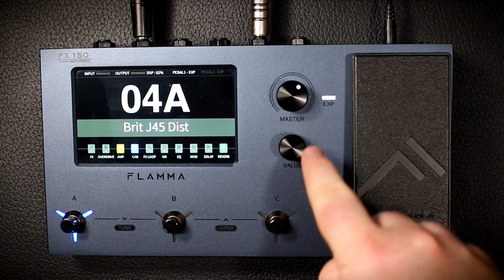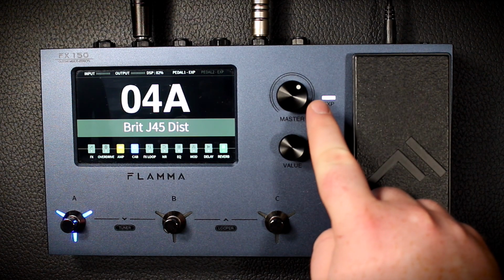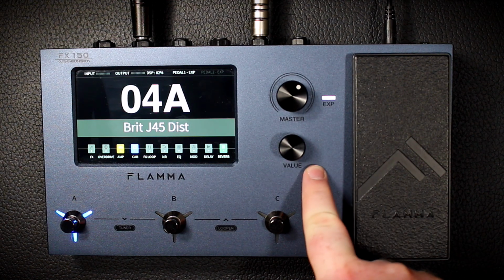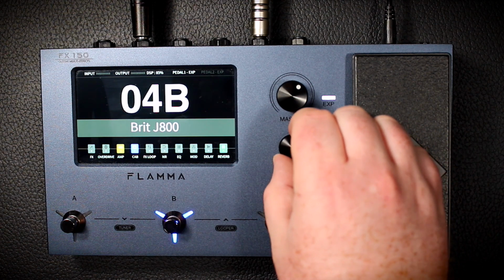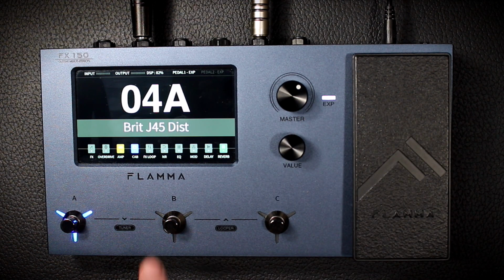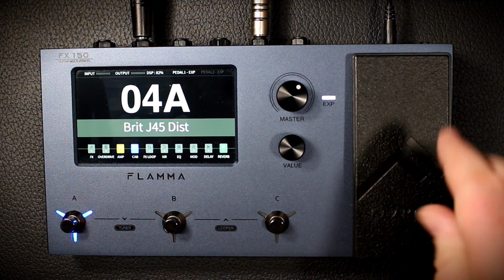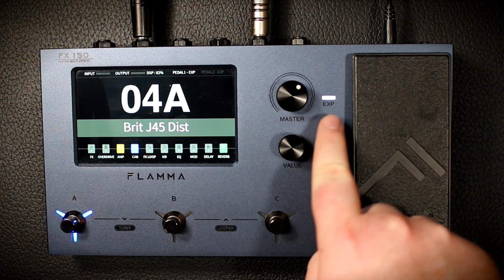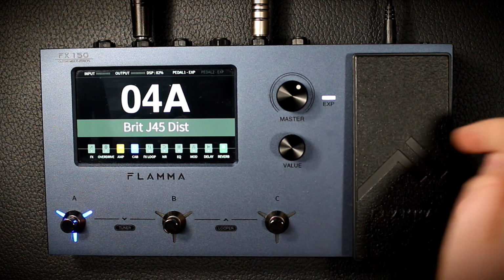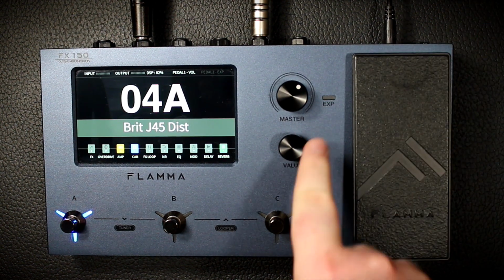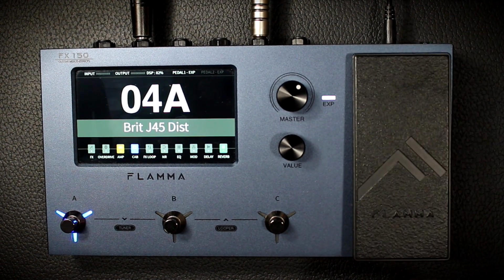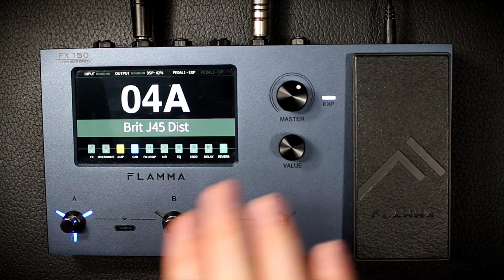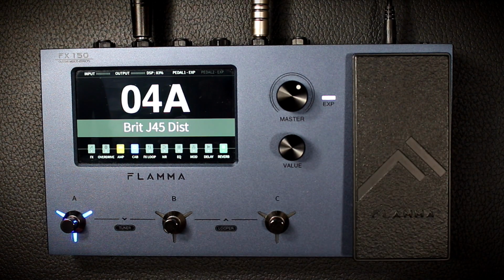To the right of the screen, you have these two knobs. You have an overall master volume for the pedal, and then you have a value encoder. When you're in this mode, the standard bank mode, you can scroll through presets very quickly. And when you're editing effects, it gives you control of parameters. To the right of that, you have an expression pedal and its associated LED here. So when the expression pedal LED isn't lit, you're in a volume control mode. And when you've got the expression pedal lit, that gives you control of your expression parameters, which we'll get into later on in the video.